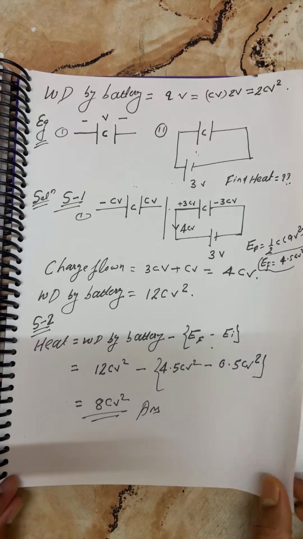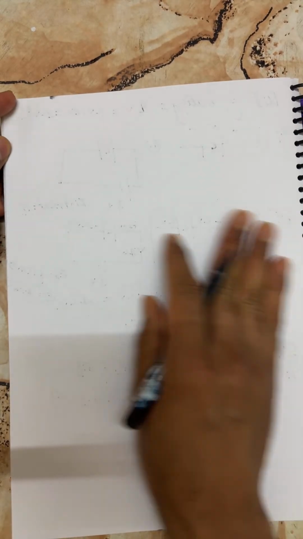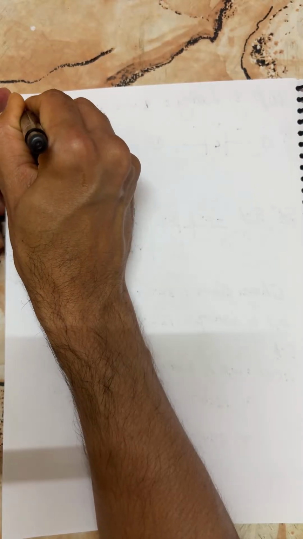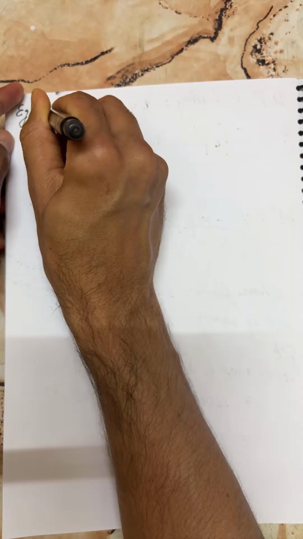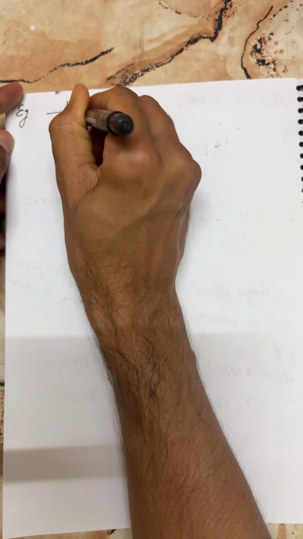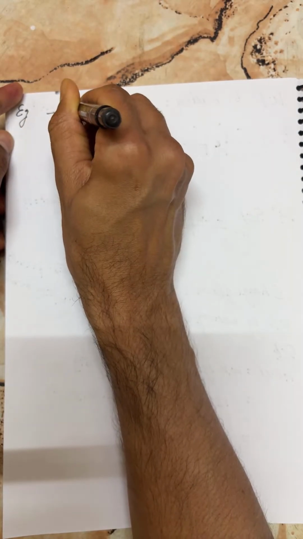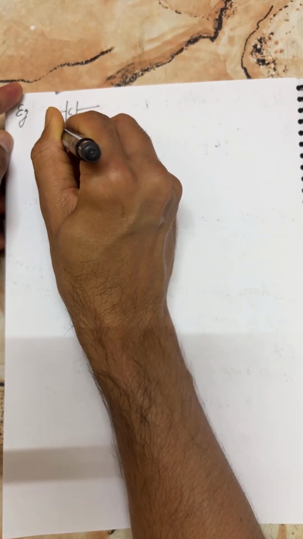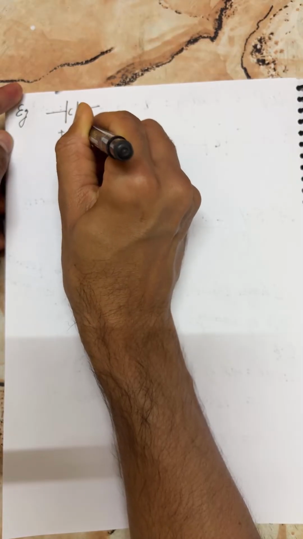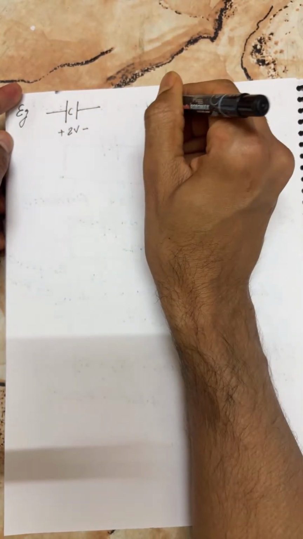Now, student, have a look at the next question. Beta, this question will help you to understand, right? It's a hardcore truth, so keep it in your mind. Same student. Let us suppose I'm considering here the capacitance of the capacitor. This remains C only. But here I'm giving you a potential drop of 2 volt, plus and minus.